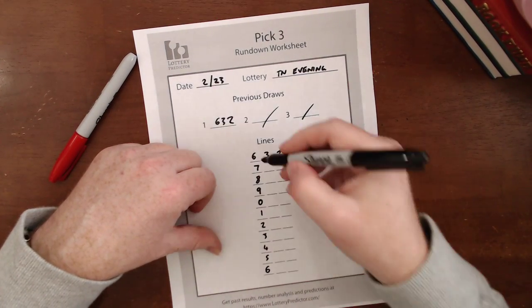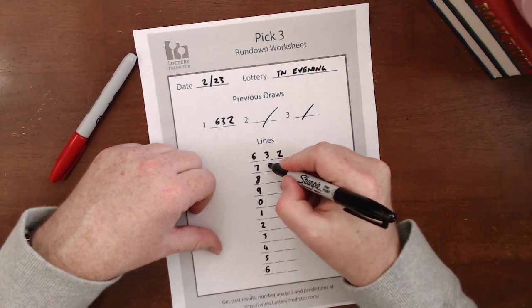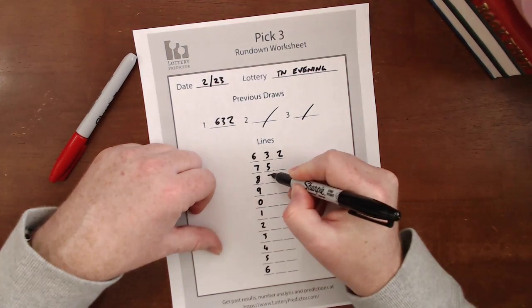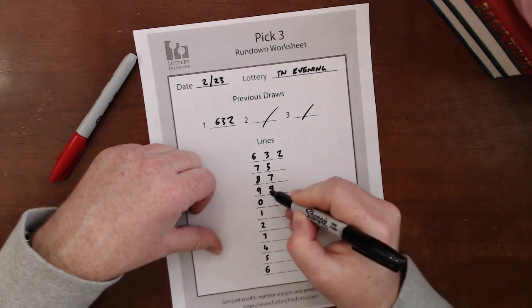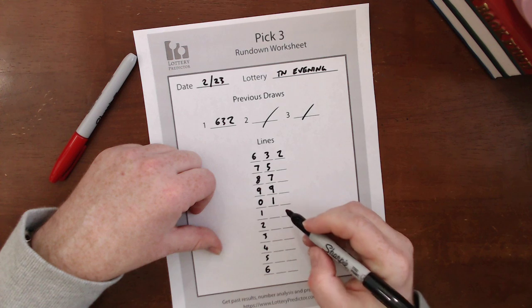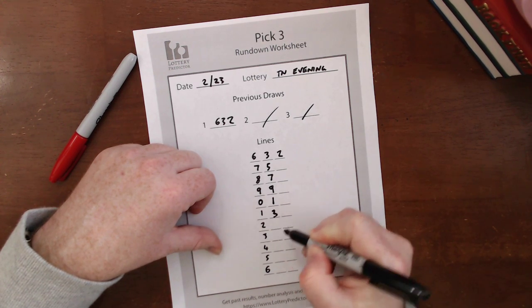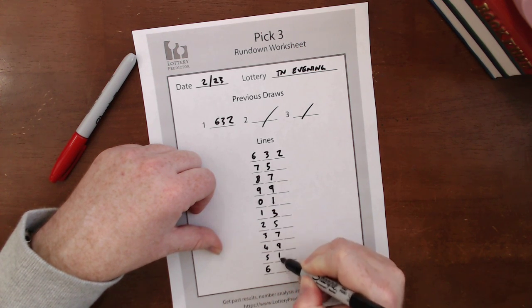Simple as that. In the second column, we're going to add the 2. So 3 plus 2 is 5. Then we're going to take this next line, do 5 plus 2, which is 7. Then 7 plus 2 is 9. 9 plus 2 is 11, but we're just going to take the 1 from that, the digit, and then we'll count up in 2s from there. So this will be a 3, 5, 7, 9, 1, 3.